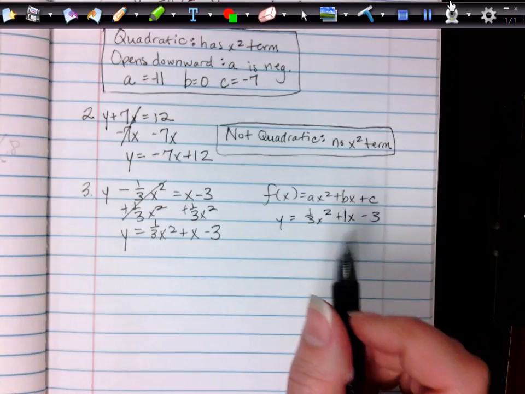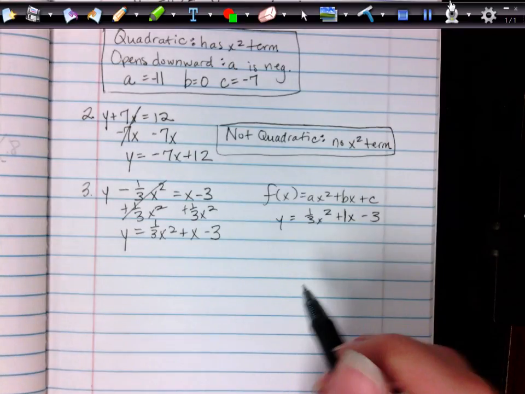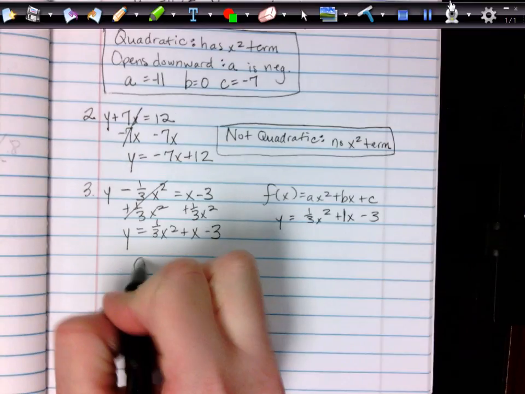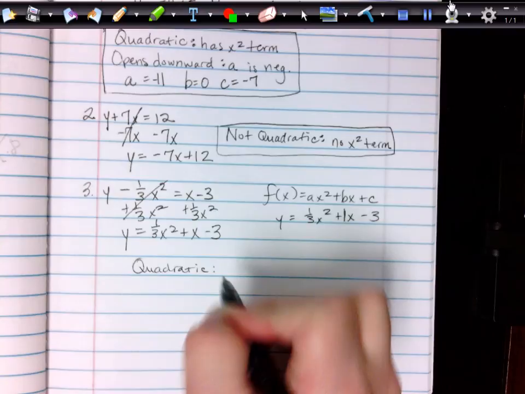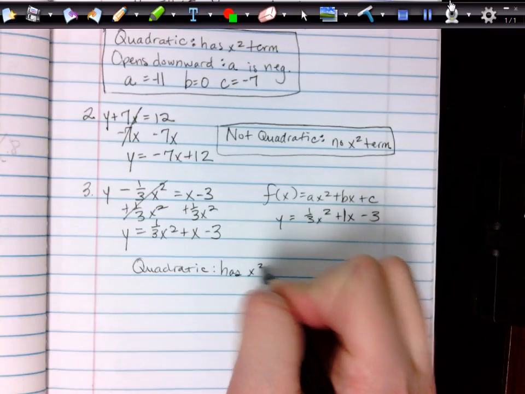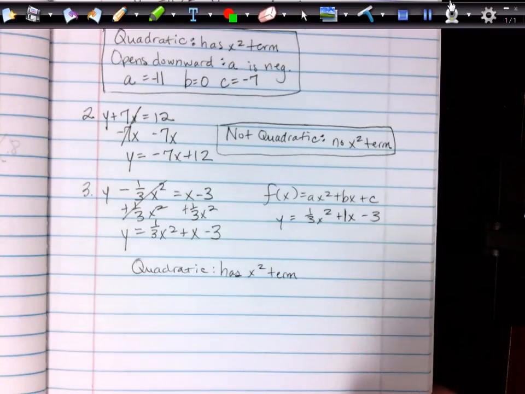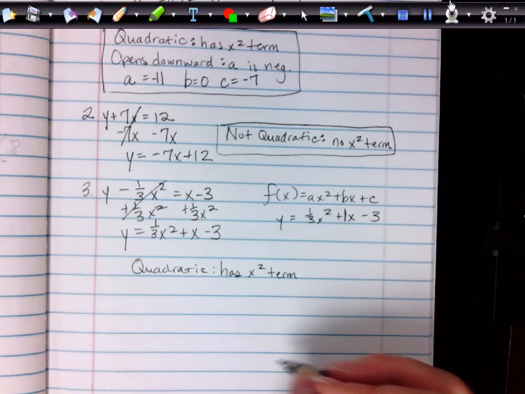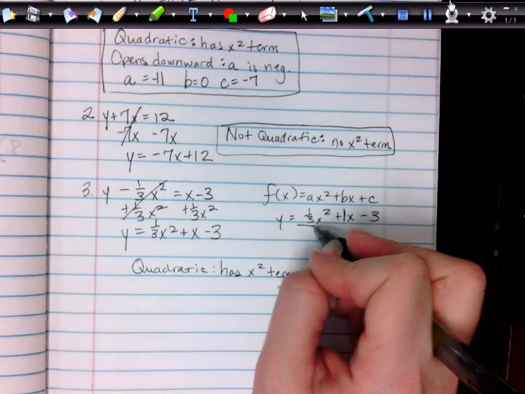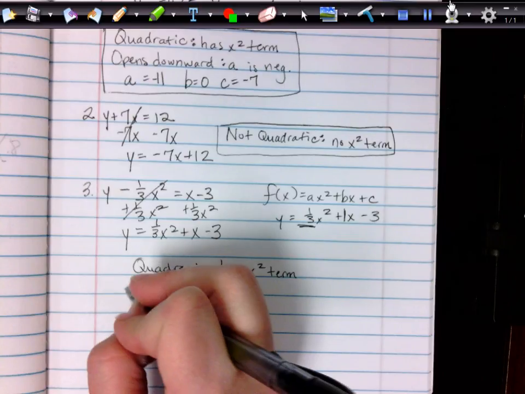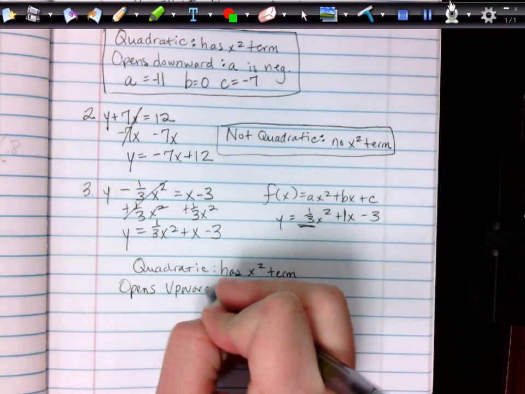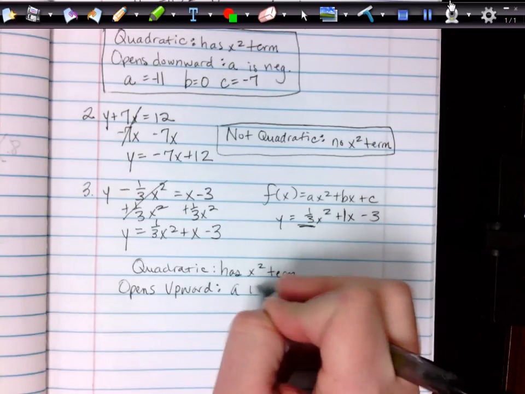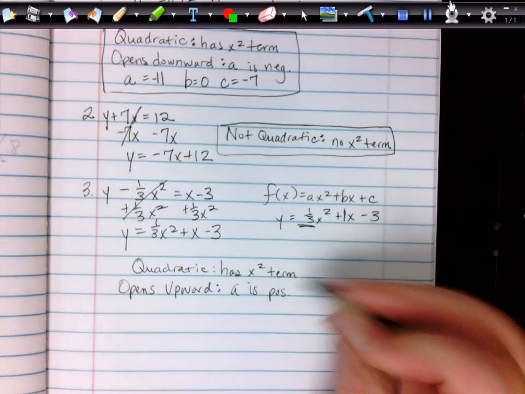So I can determine, because I have my x squared term here, that this is quadratic, and I'm going to say it's quadratic. You have to write this down. Has x squared term. Now I have to determine whether it opens upward or downward. I can see here that my a term is positive, so it's going to open upward. And I'm going to say a is positive.